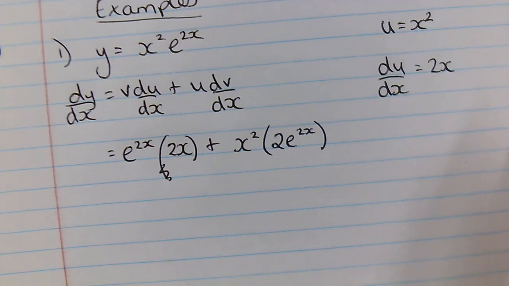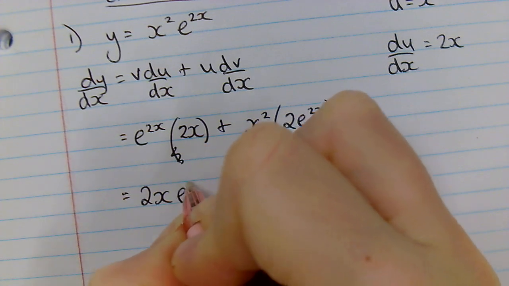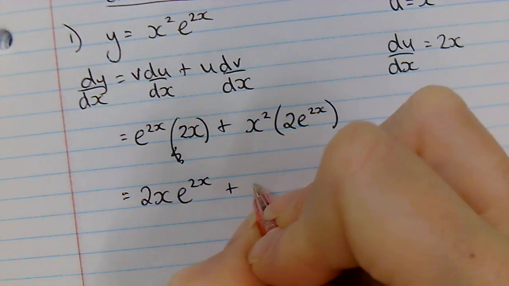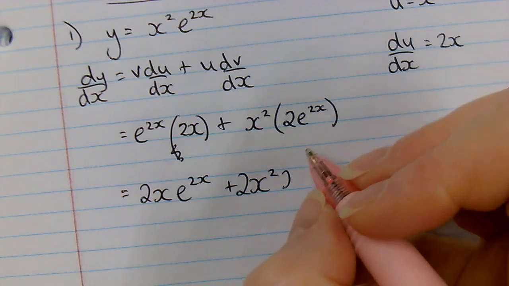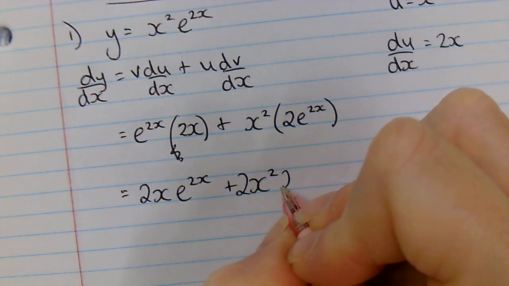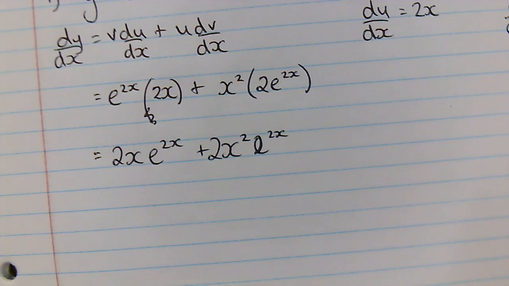Tidying this up a little bit, we'll write this as 2x e to the 2x plus 2x squared e to the 2x. Then you should, if you can, try and see if there are any common factors.